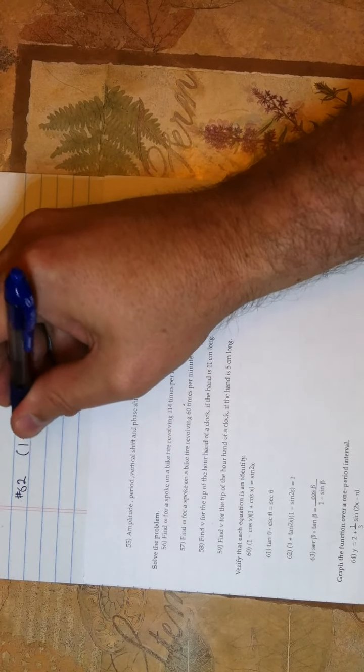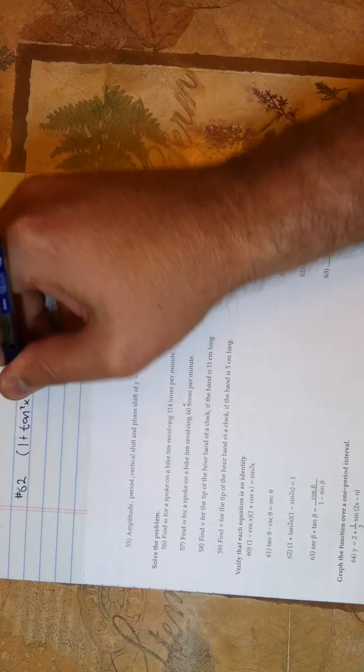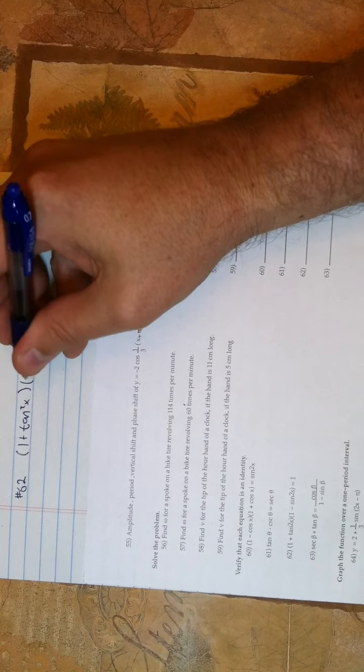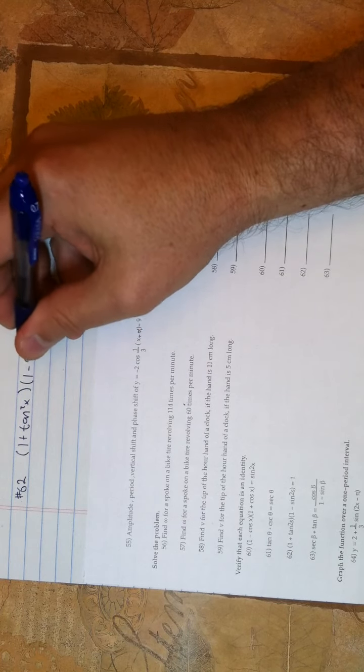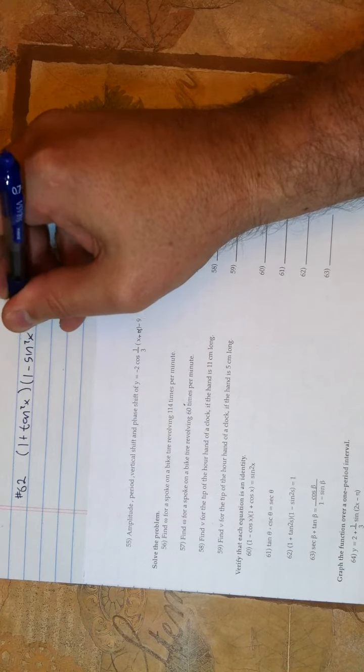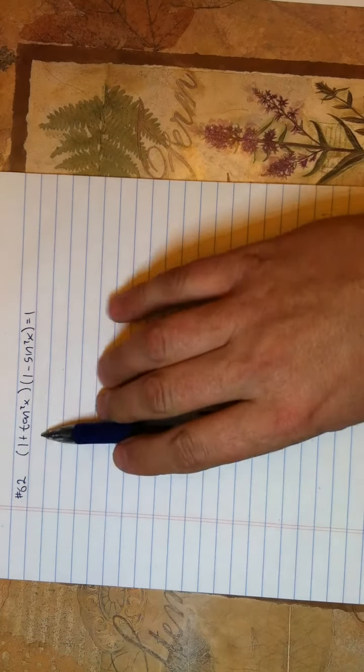And I want you to see that both of those ways are legitimate. But this is a much easier way that I thought of after the fact. So this is 1 plus tangent squared x minus 1 minus sine squared x equals 1. I've changed the problem into x instead of s.